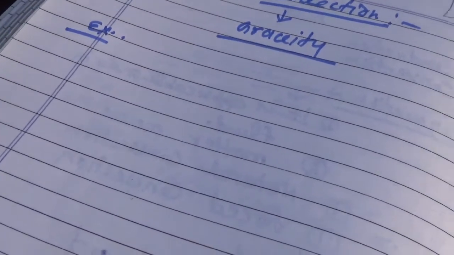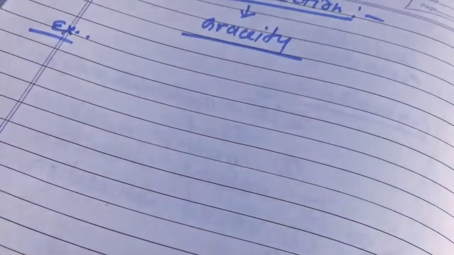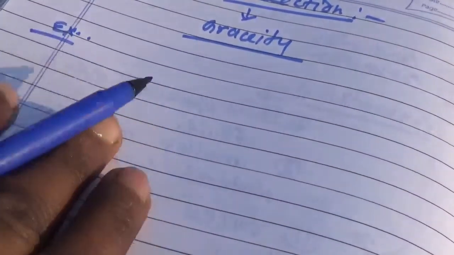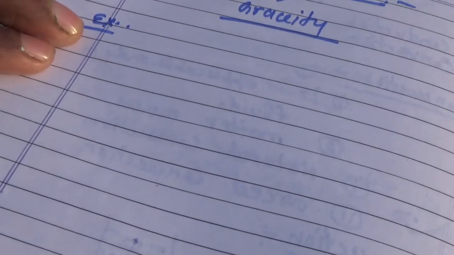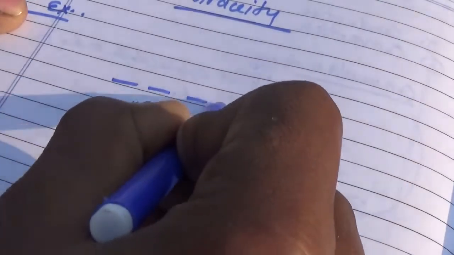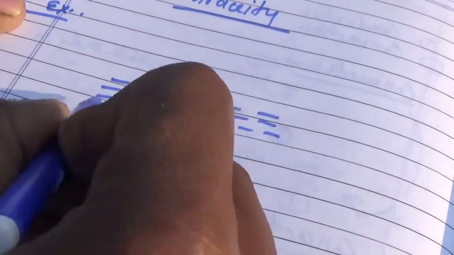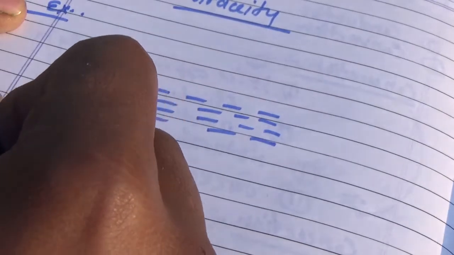So dear students, now here we want to see the next important example related to natural convection. What natural convection is, we have already told you. Here we are considering the surface of water in the sea, or we can say sea water.